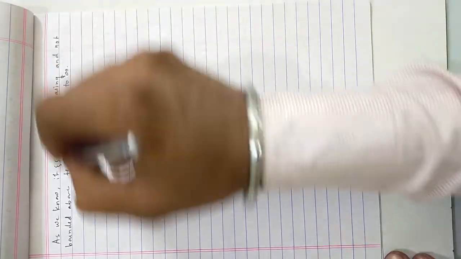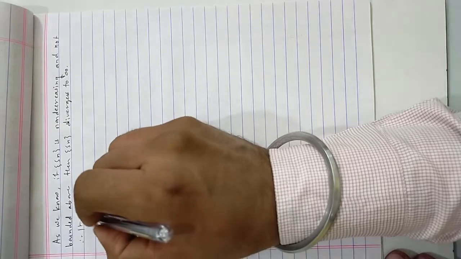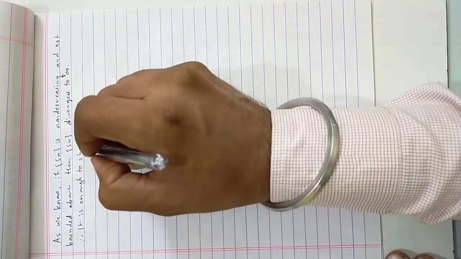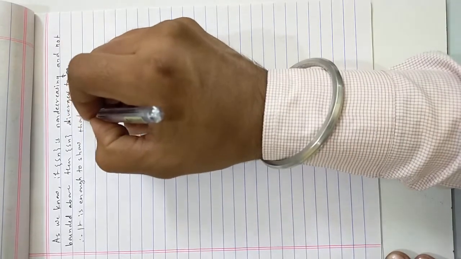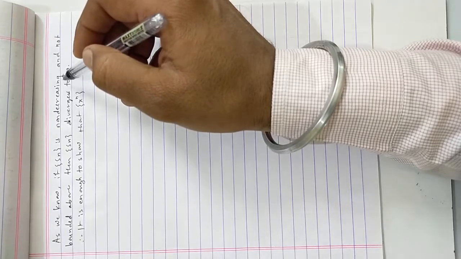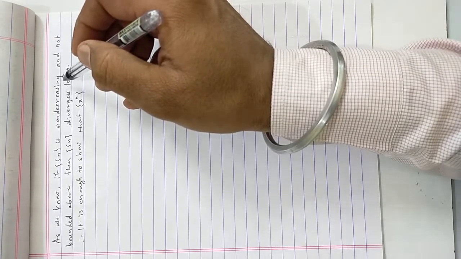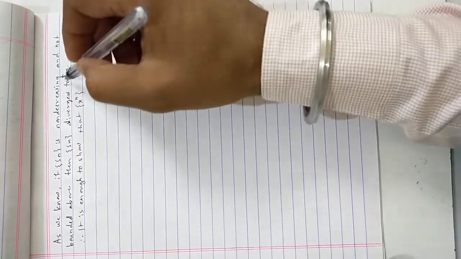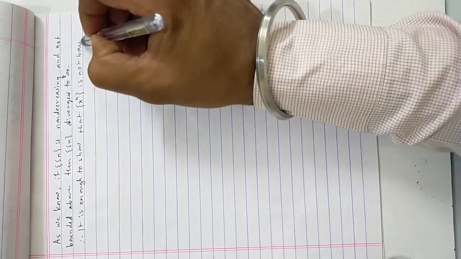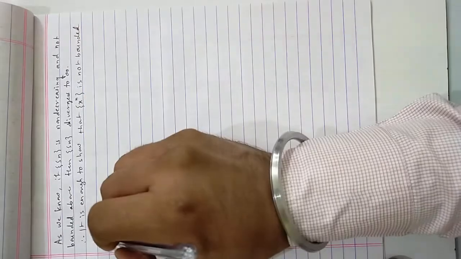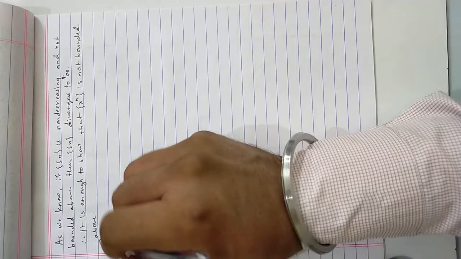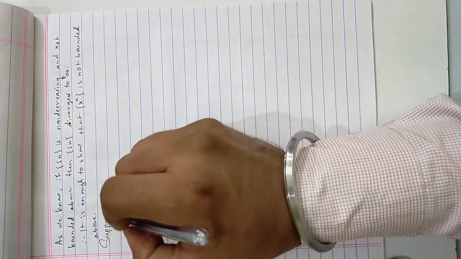right? Therefore, it is enough to show, now we have shown that it is non-decreasing, it is enough to show it is not bounded above. So it is enough to show the sequence is not bounded above. So on the contrary, suppose it is bounded above.